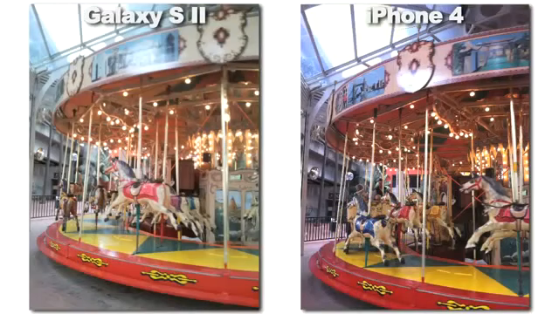This carousel was in motion, and you can easily see that the Samsung had to use a slightly slower shutter speed to get the exposure right, and that caused a very slight motion blur which softened all the details. This shot also shows the slight shutter lag on the Samsung.